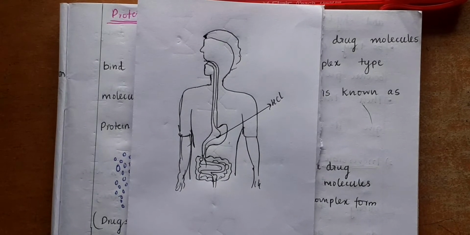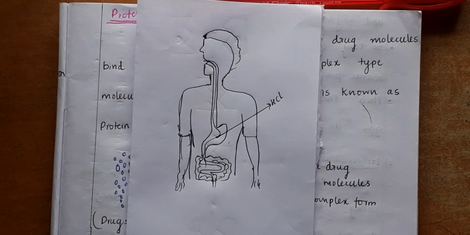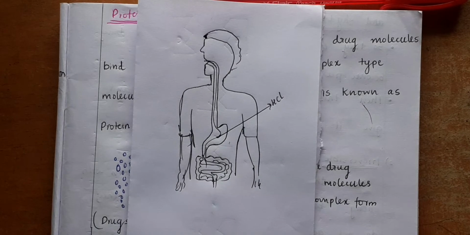Later, when the drug enters the blood, it combines with the plasma proteins present in the blood. It means the drug binds together with the plasma proteins to form a complex. So what is a complex? When two or more compounds bind together, they form a complex and the process is called complexation.